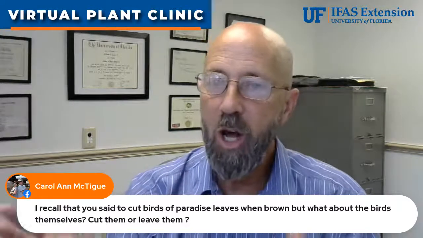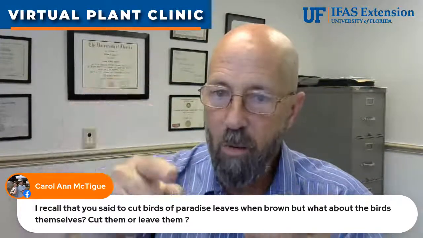And in most plants, cutting off the old dead flowers will encourage the plant to put more flower buds on and flower even more. So it doesn't hurt anything to cut the old spent flowers off on a bird of paradise. And the leaves, when they turn almost completely brown, go ahead and cut them off. Follow them all the way down to the base and cut them off at the base.